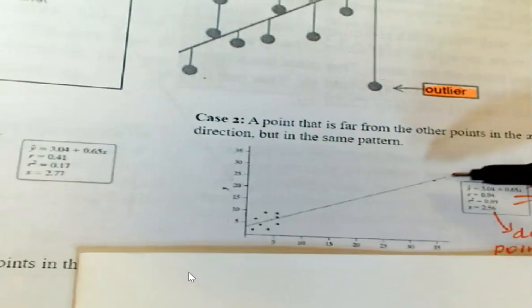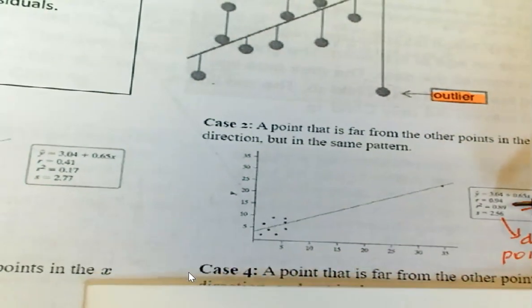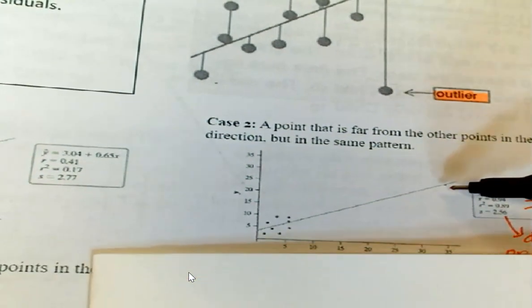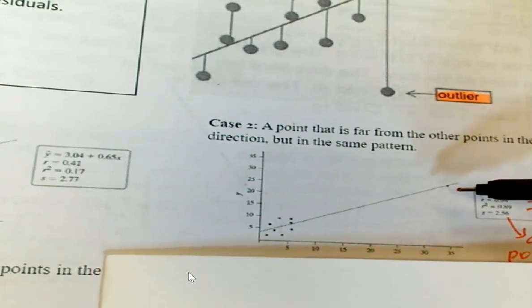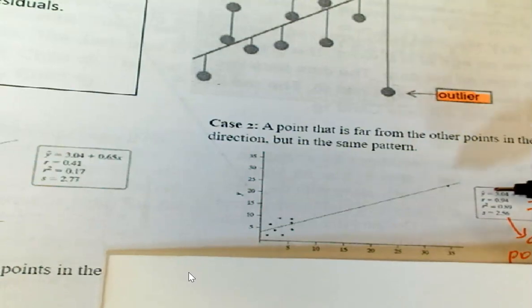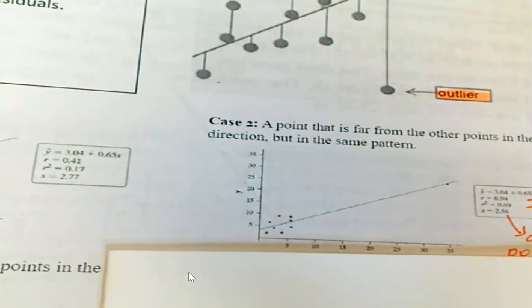These two things greatly increased, okay? So this right here would be considered an influential point. Because if we were to take this out and it went back to this data, these things right here substantially changed, okay? So let's look at case 3.